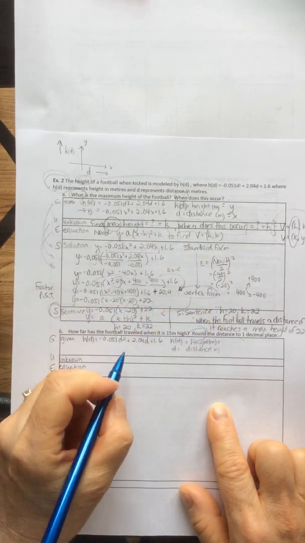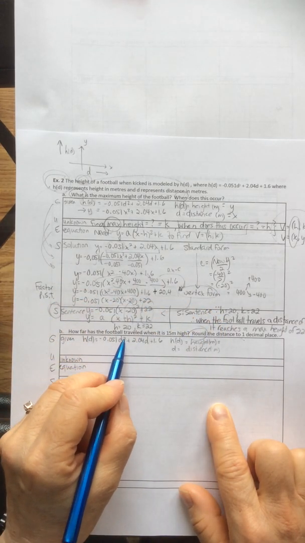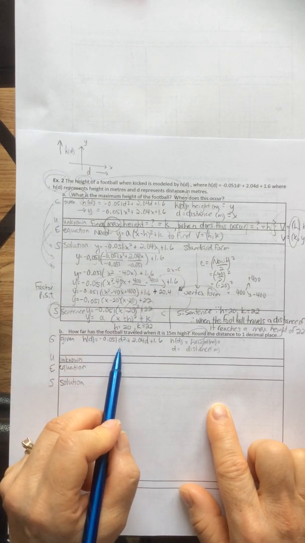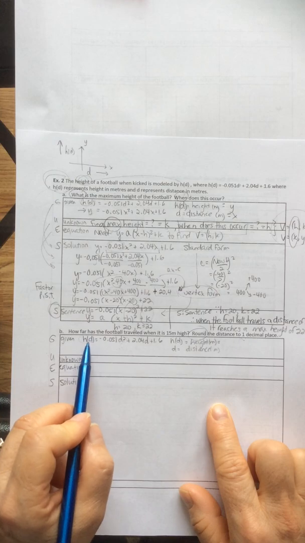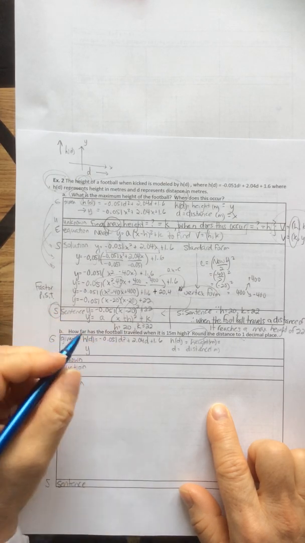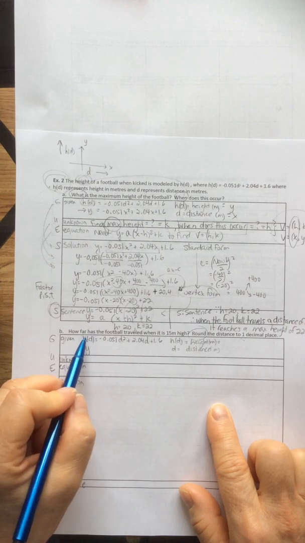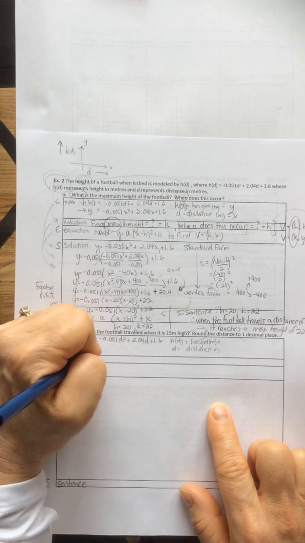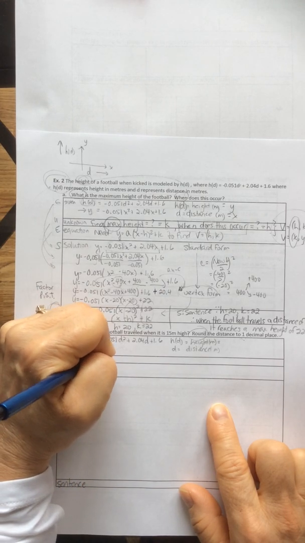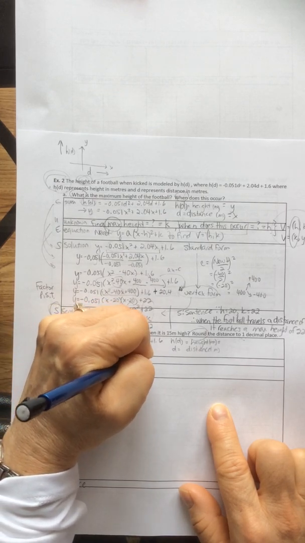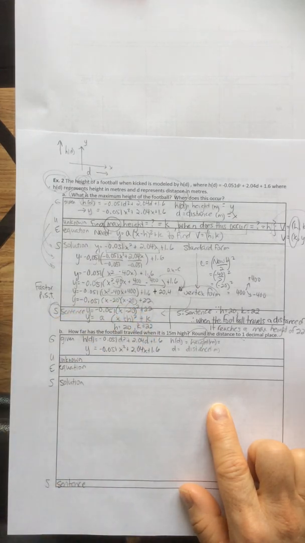But the only thing that can be D squared is X, so D squared is X squared, which means that H of D has to be Y. Once we use X over here, we can't also call this X. That would be a mistake. H of D is function notation back in 1.3. So that's y equals negative 0.051 x squared plus 2.04 x plus 1.6.